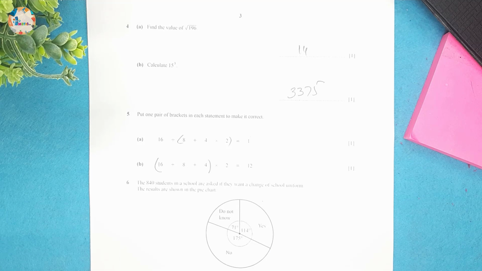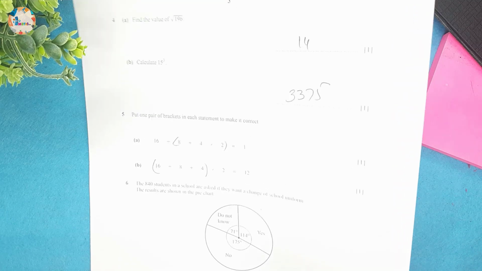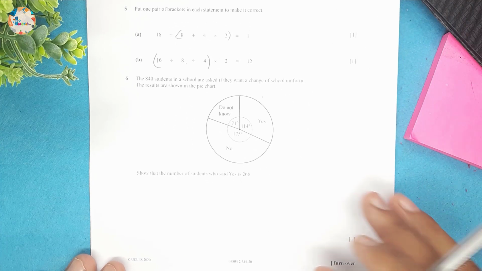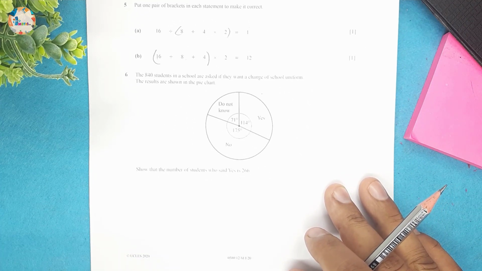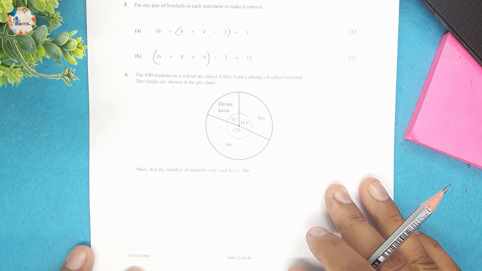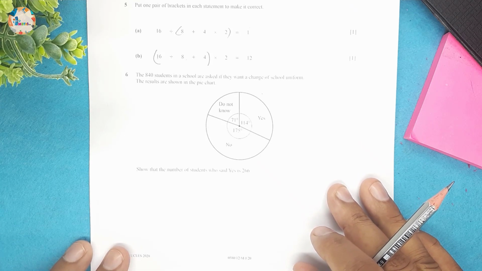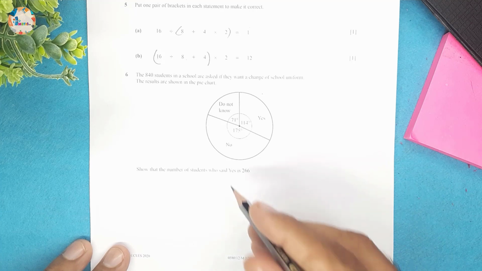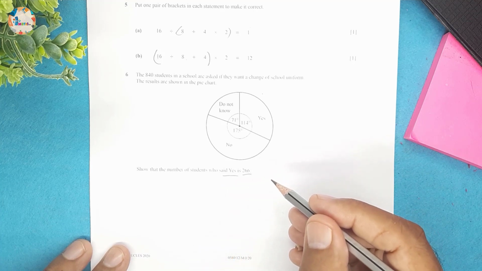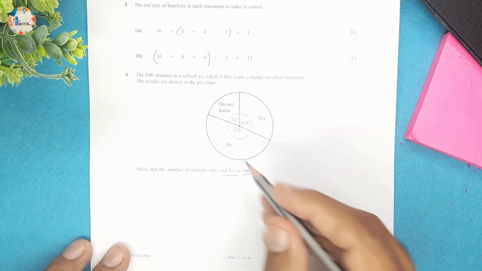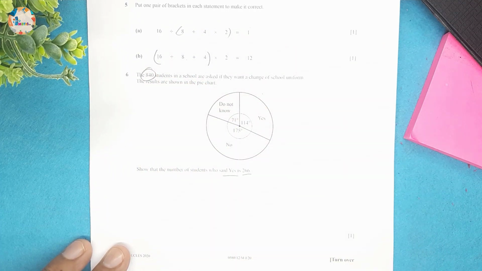Now question number 6. The 840 students in a school are asked if they want a change of school uniform. The results are shown in the pie chart. Show that the number of students who said yes is 266. So 840 students are basically asked this question.